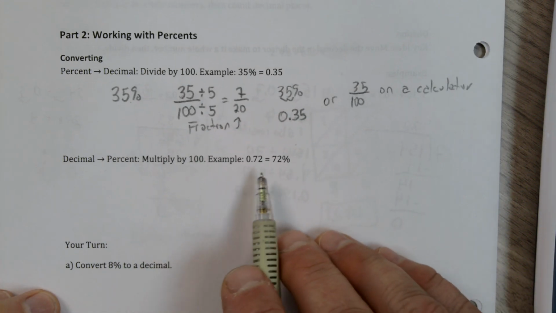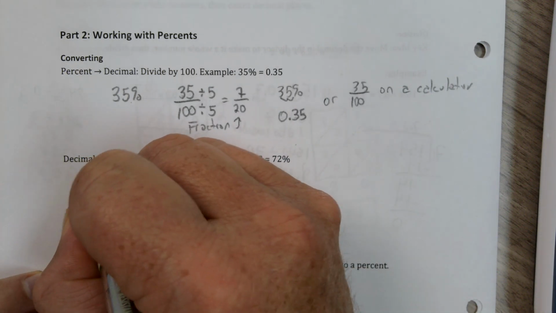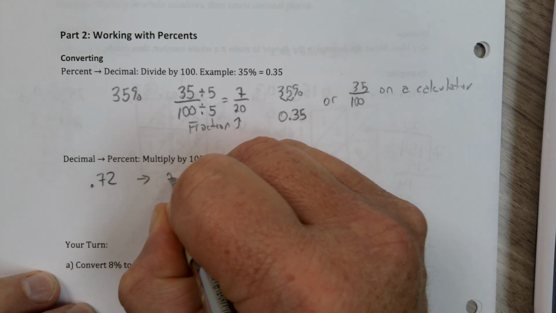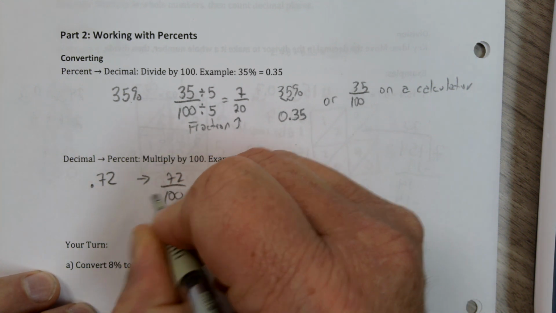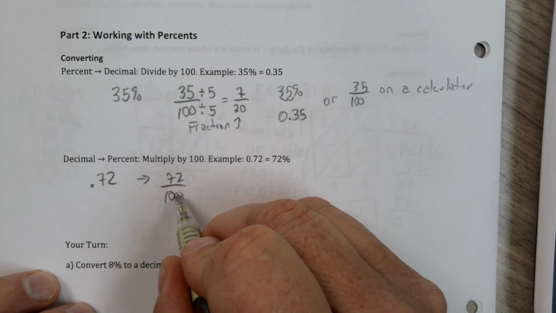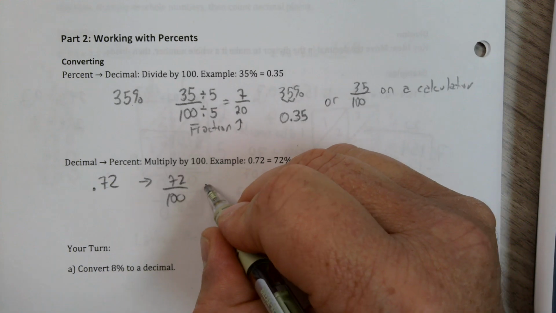So for this one here, we're doing decimal to percent. So if I give you a 0.72, well, we know that is 72 over 100 because it's 2 decimals, right? 2 values after the decimal, rather. And so that means we're going to be over 100.